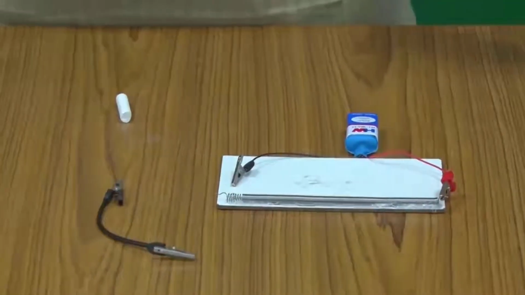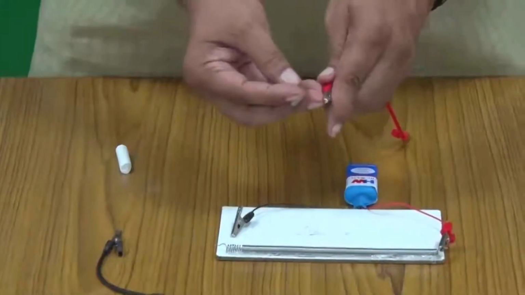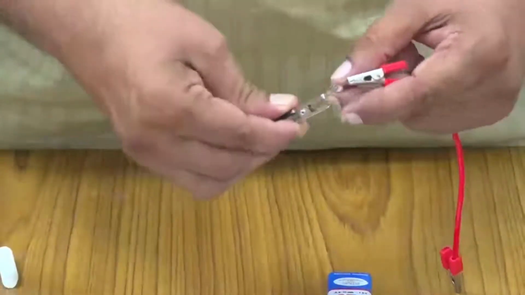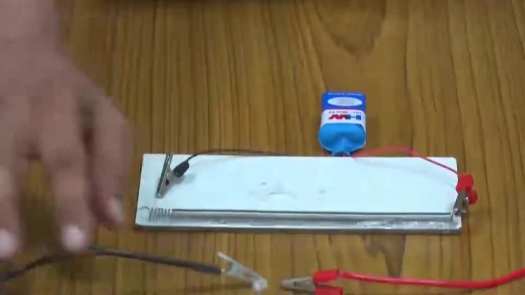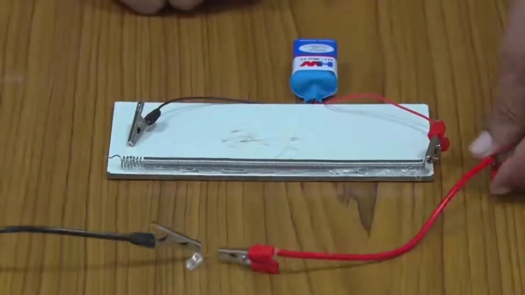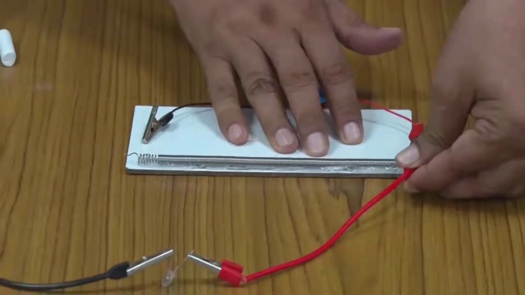So, let me take the LED, and the longer leg I am connecting to this red connecting wire, and the shorter leg I am connecting to this black connecting wire. This is our LED, and the longer one, the P side, is connected to this end, which is at higher voltage.